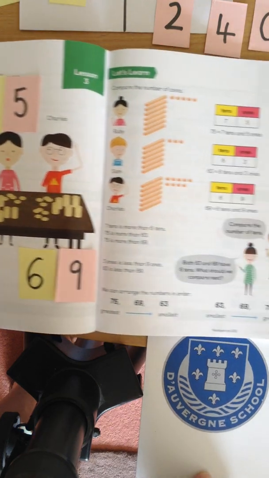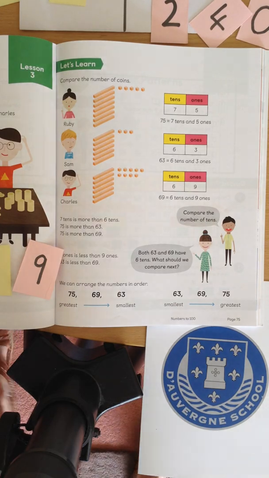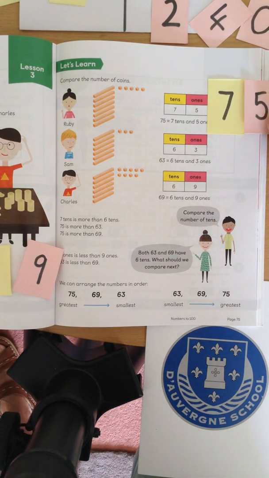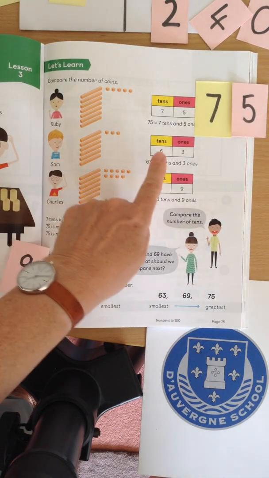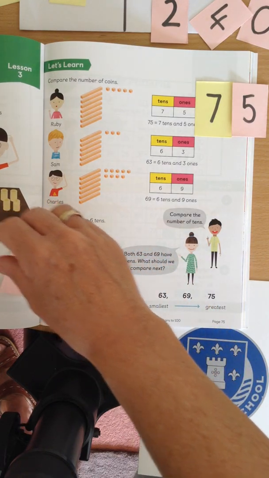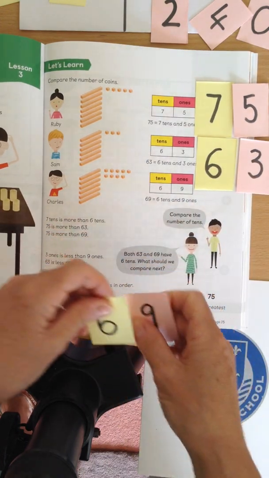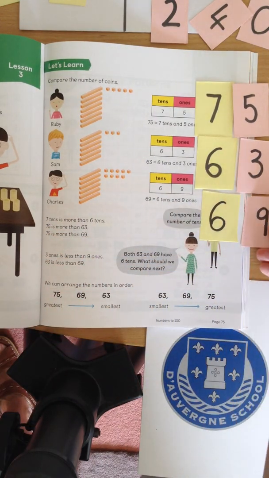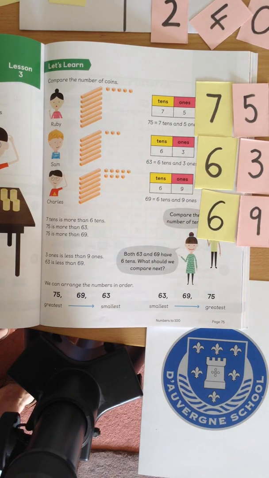So, let's have a look over here. Here are our numbers that they've each got. Remember, we want to compare who has the most and who has the least. So these are our three numbers. Ruby has 75 coins. And Sam has 63 coins. Put that number there. He's got 63 and Charles has 69 coins. Now, who has the most coins and who has the least?